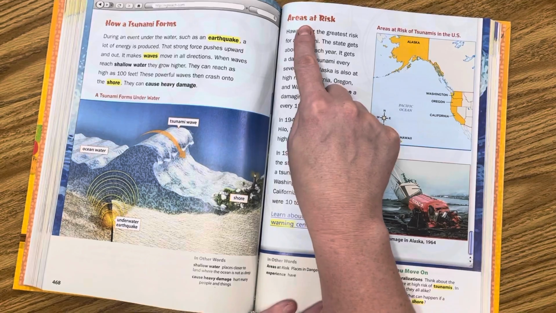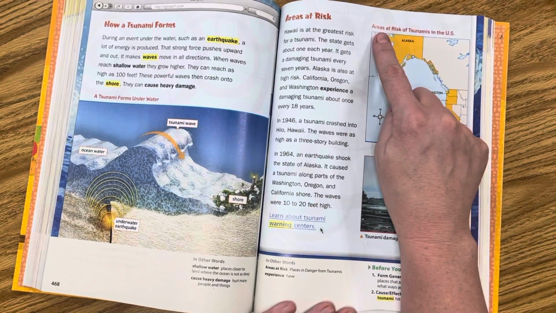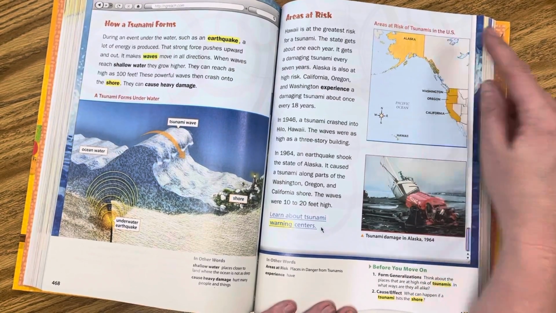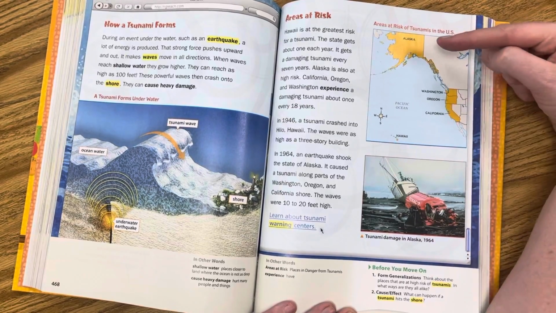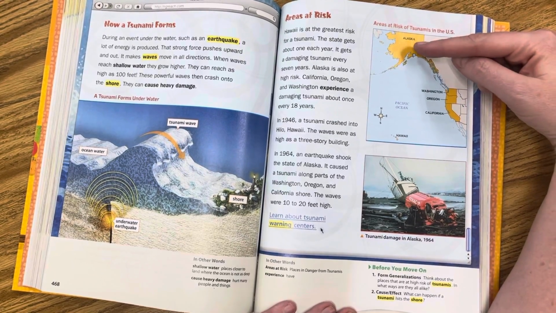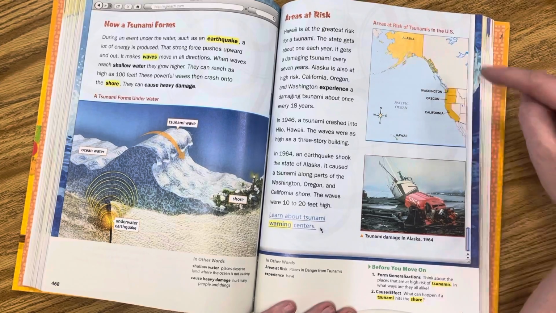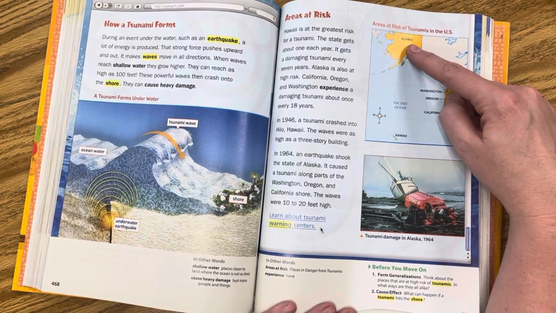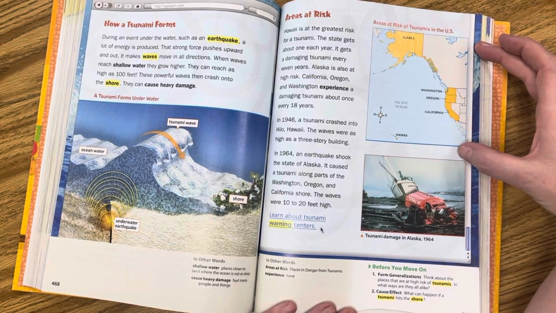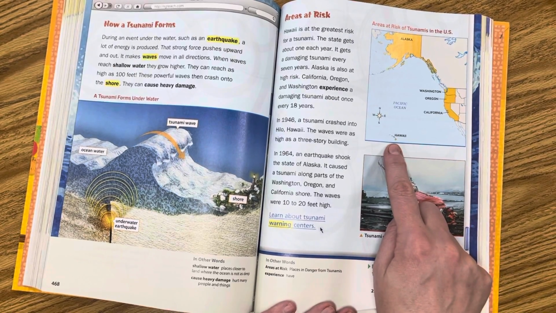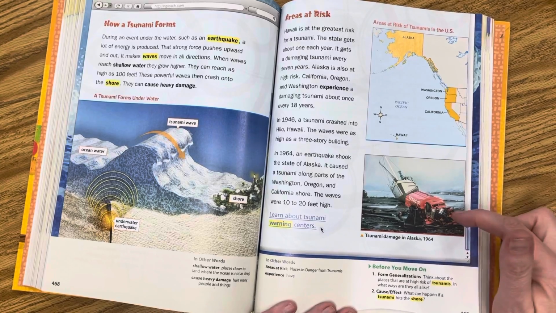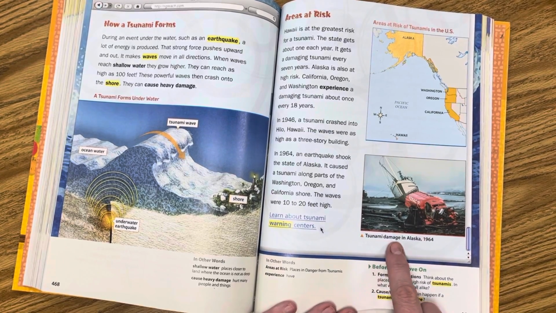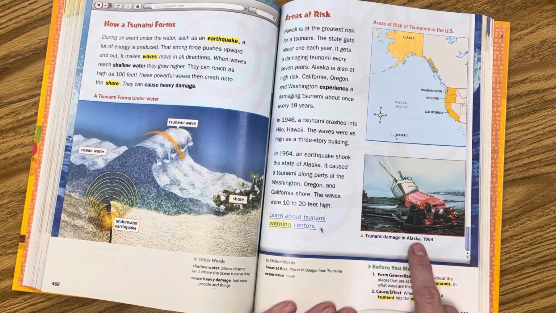Another header, areas at risk. Over here we have areas at risk of tsunamis in the US, and we have a map, and you can see that part of the map is labeled, and it's also color-coded. So Alaska, Washington, Oregon, and California are all color-coded and labeled as areas at risk. Oh, and if you look carefully, there's Hawaii as well. Down here is a photograph of a tsunami damage in Alaska from 1964.